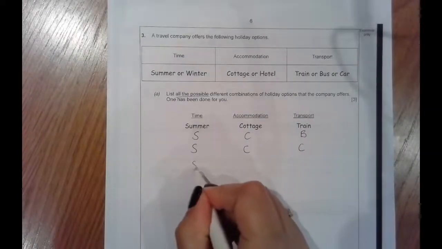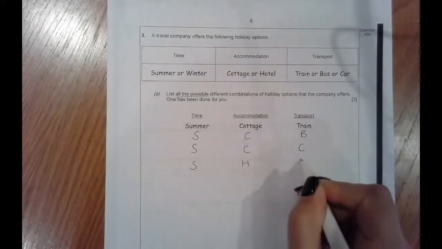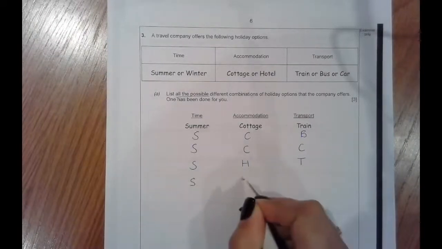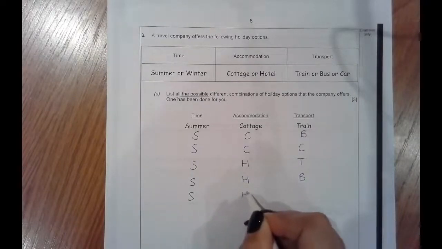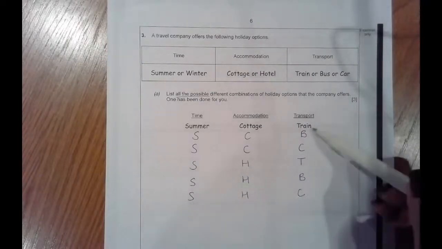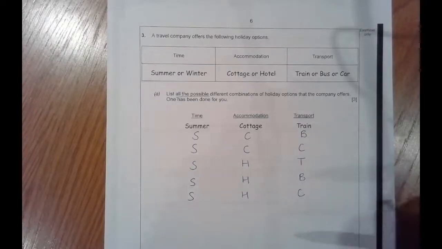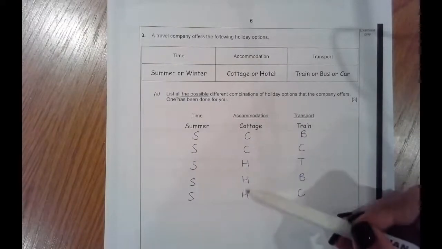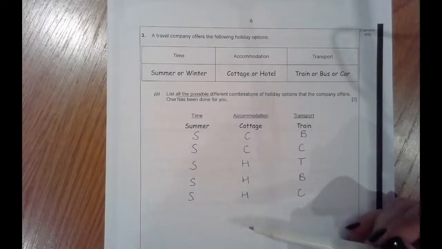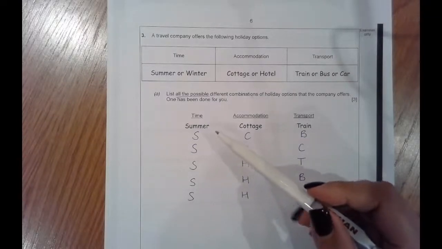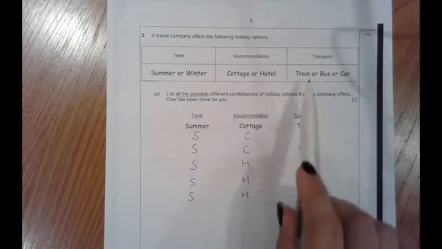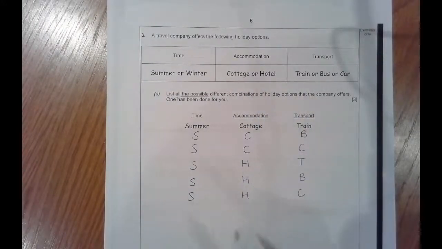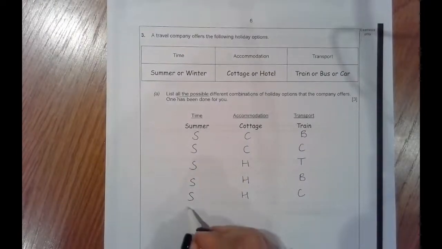So now I'm going to do summer hotel train, summer hotel bus, summer hotel car. I think that's all the summer options covered. I've done summer with cottage or hotel, train, bus or car. So I think for winter we'll have 1, 2, 3, 4, 5, 6 options.